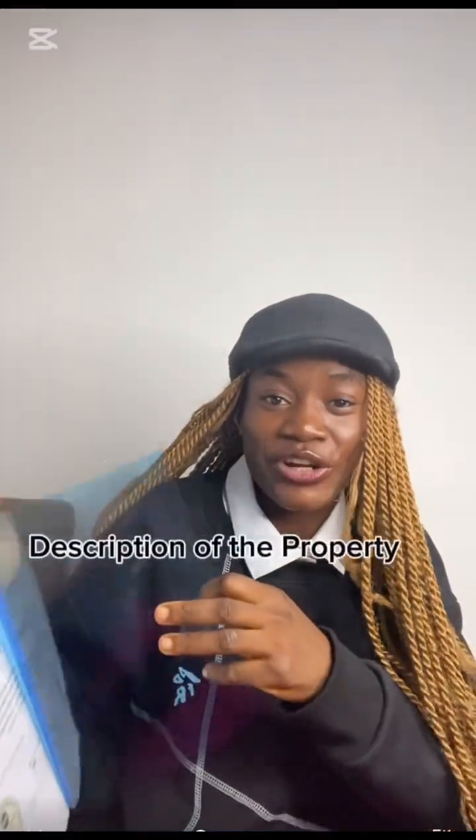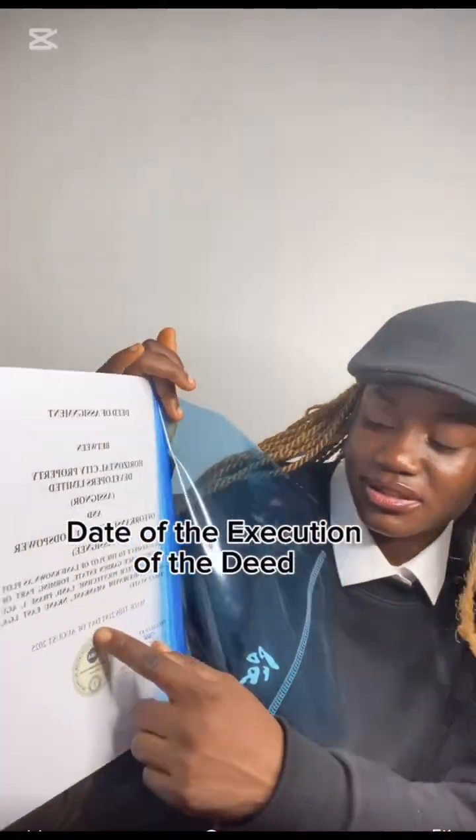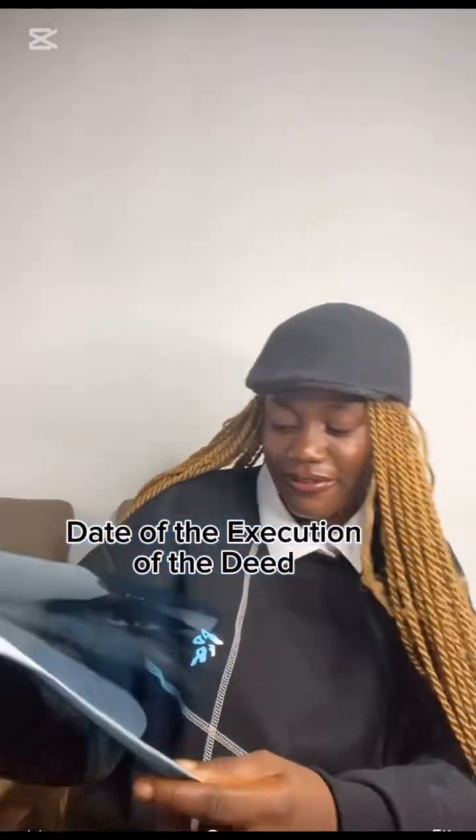Now, the next is a description of that property with respect to the plot of land known as plots, and so on. That is the description of the property that the deed is talking about. That's a very important thing. The date of the execution of the deed: made this 21st day of August 2025. The person that prepared it is the next name.